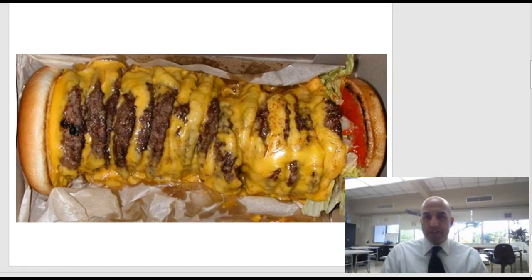Now this is a lot of meat and a lot of cheese. But again, I want you to think about what's the same and what's different. Now this weighs a lot, and it's got a lot of calories in it, and it also costs a certain amount of money. But it's not the largest hamburger that In-N-Out Burger has ever sold.